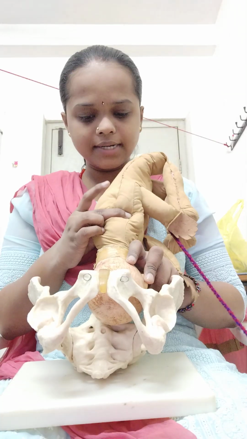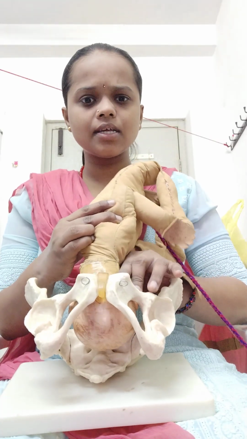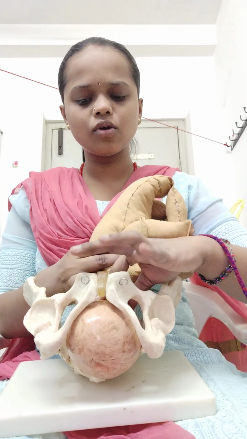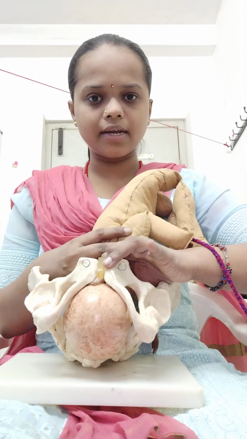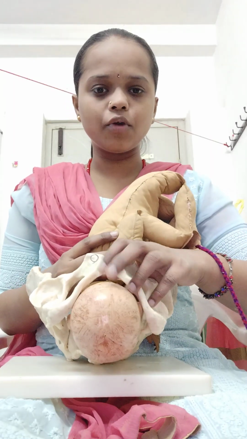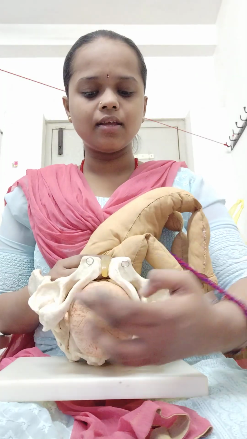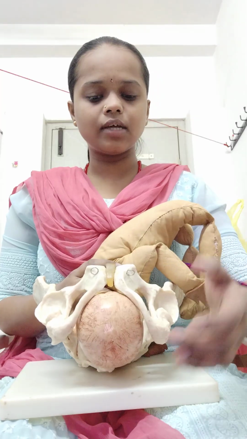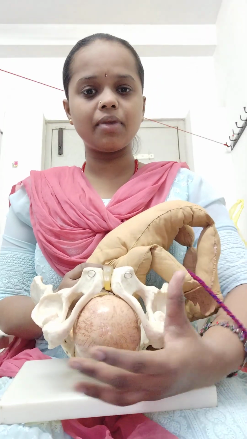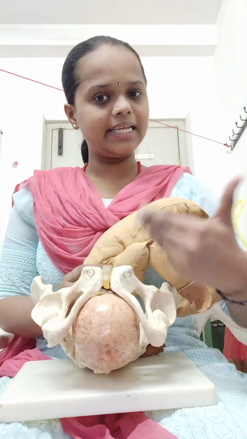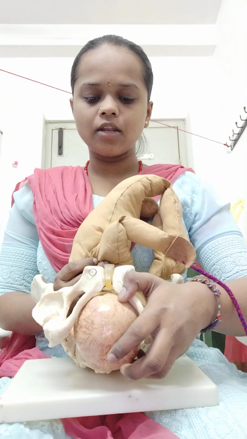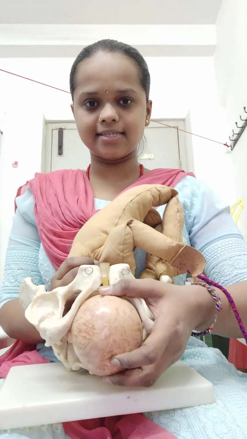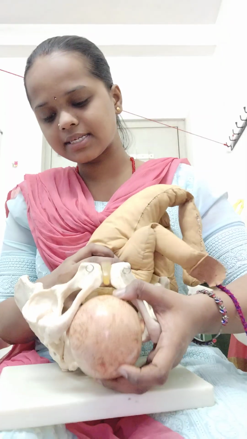Okay, when the head rotates, then again through the descent and the flexion, the head starts to come out of the outlet, right? That is called crowning. Crowning is when the maximum transverse diameter stretches the pelvic outlet. So the scalp is visible without separating the labia majora, and it will not recede in between contractions. Okay, now crowning happens and the head delivers by extension.